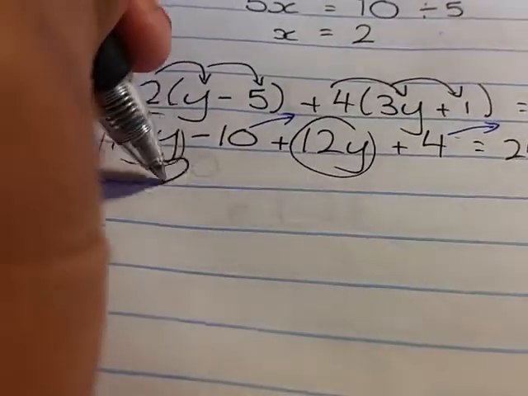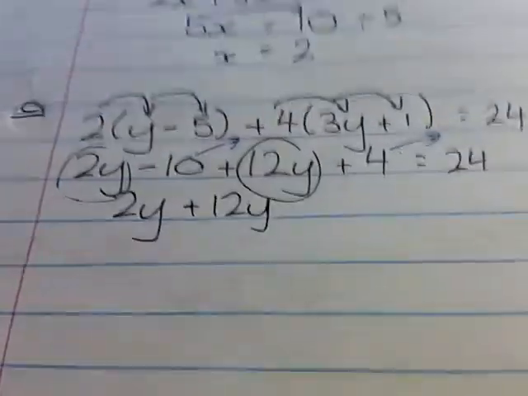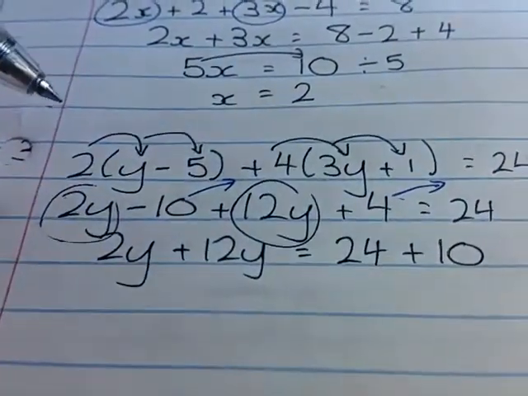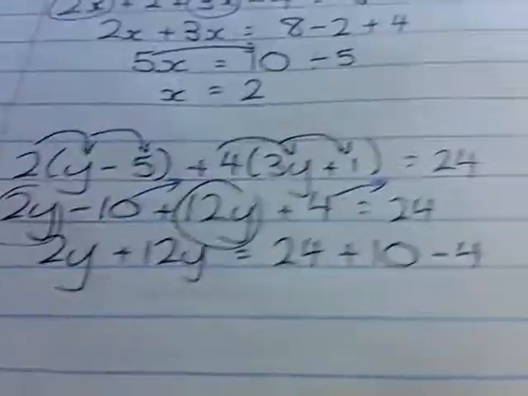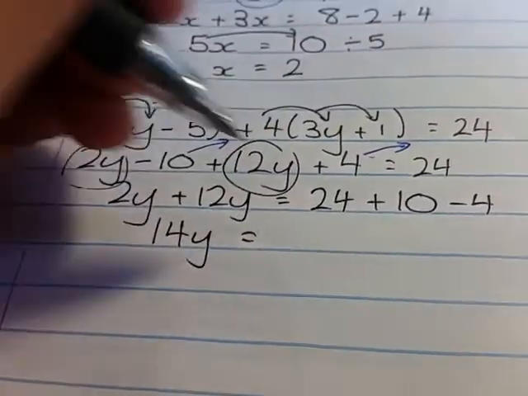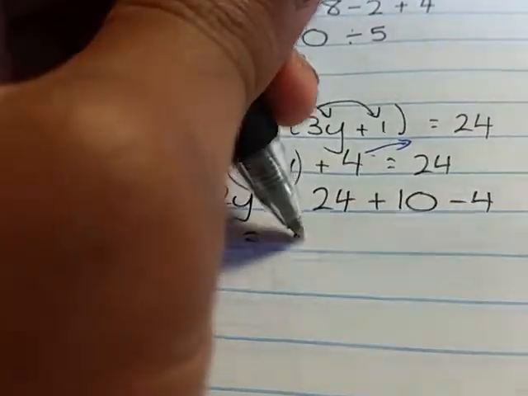So you end up with 2y plus 12y on the left hand side, which we are keeping there, equals 24. That negative x is going to turn into a positive. Did I say x? I meant that negative 10 becomes a positive 10. And that positive 4 becomes a negative 4. So you end up with 2y plus 12y, which is 14y, equals 24 plus 10, which is 34. 34 minus 4, which is 30.